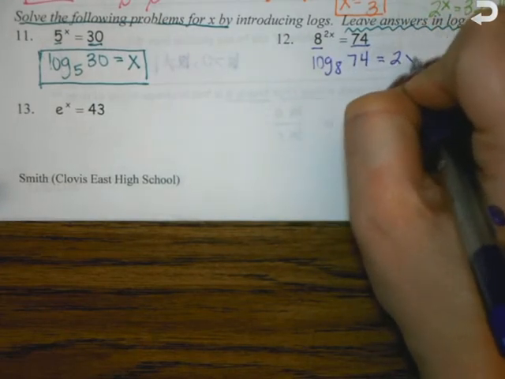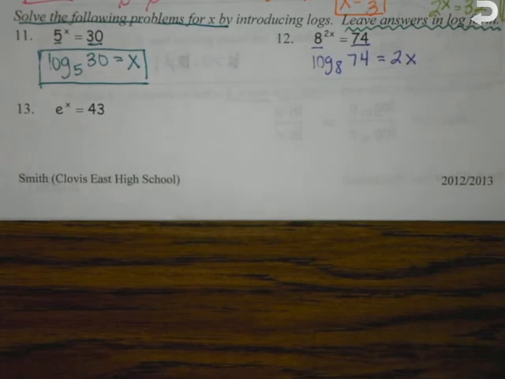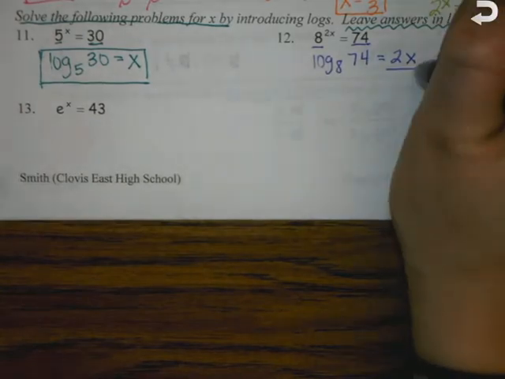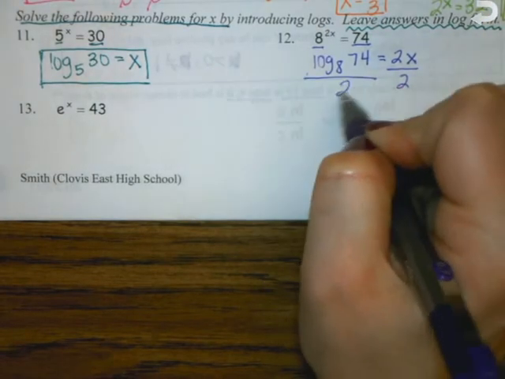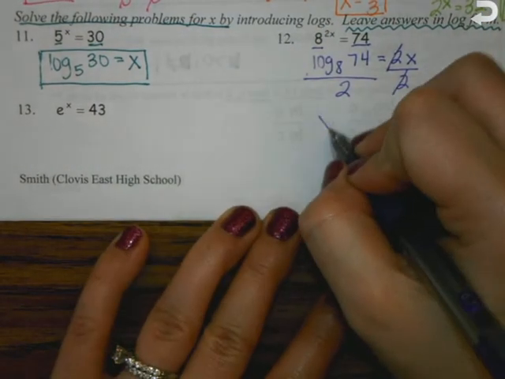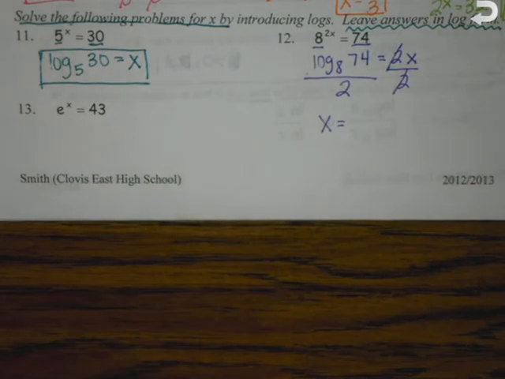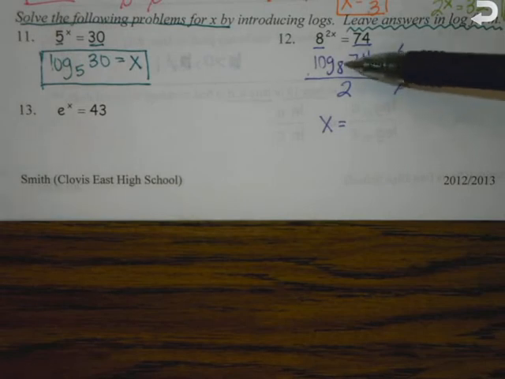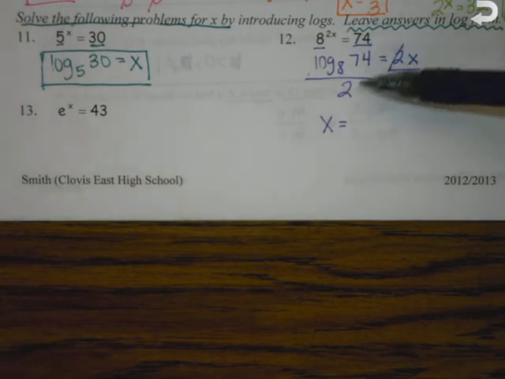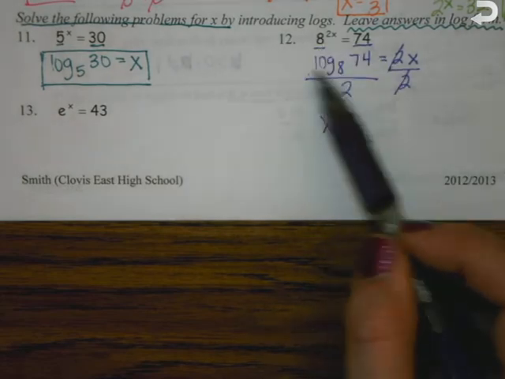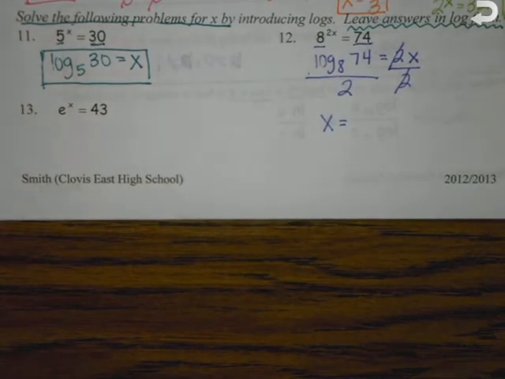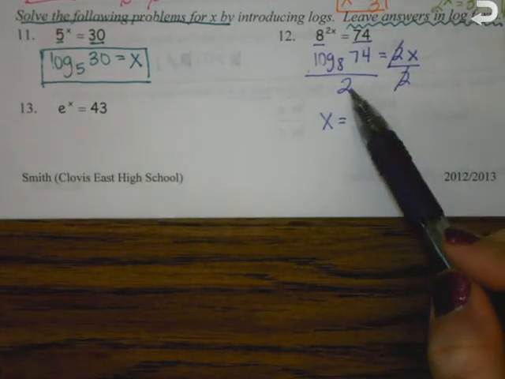Do I have x equals or x by itself yet? No. So what else could you do? What would you have to do to get x by itself? Yeah. So let's divide both sides by 2. Remember, you're dividing the whole log by 2. Okay? Now, I don't really like the way this looks, and the reason being is because a lot of times students will start trying to reduce the 8 and the 2 or the 74 and the 2, but those are both part of the log. 8 is the base of the log, and 74 is actually the answer of the log. So you can't reduce these with 2 because 2 is dividing whatever answer you get from the log.